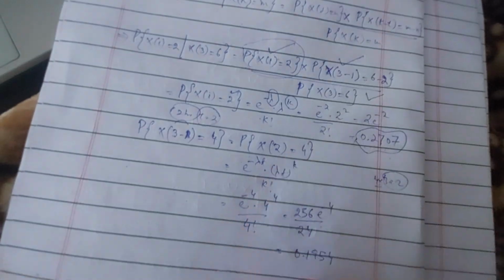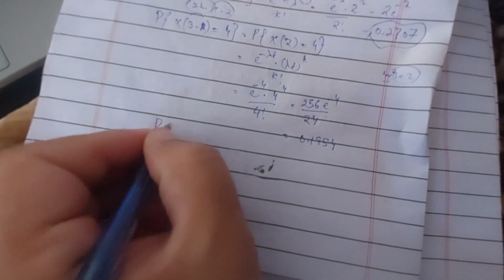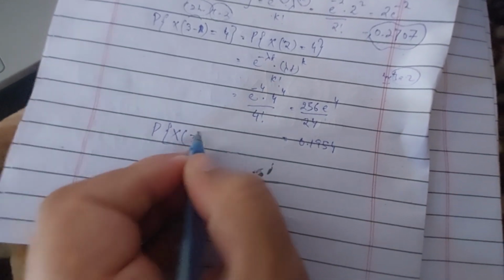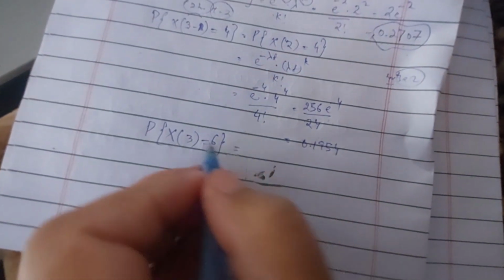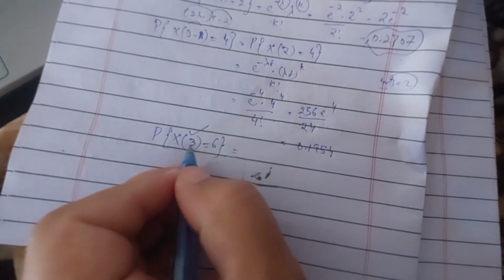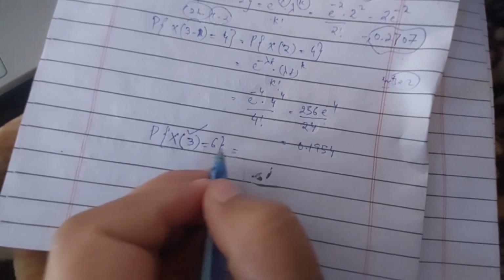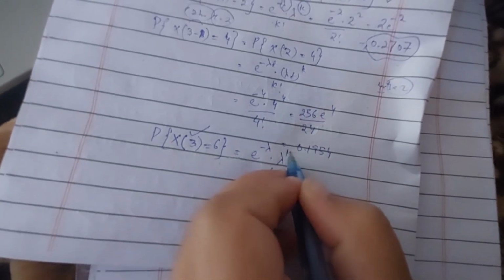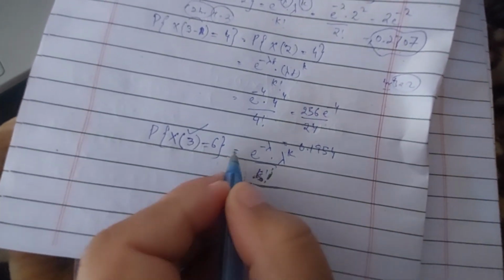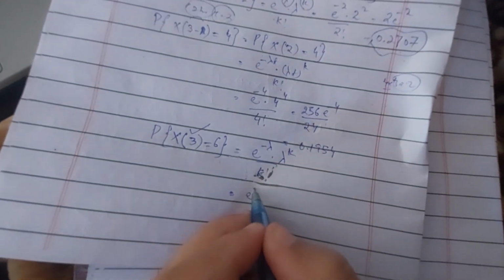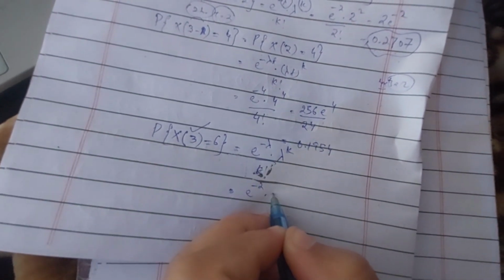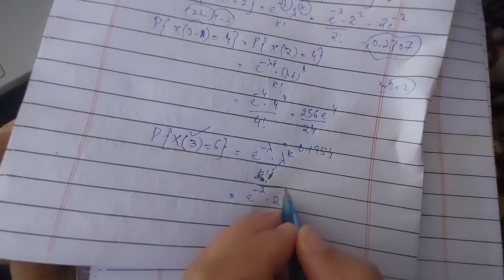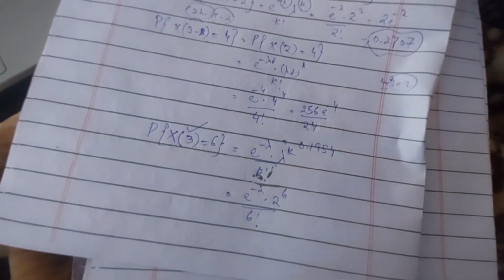Okay, now we have the upper two done. Now we need to find the third one only. The probability that X(3) is equal to 6, this is only dealing with the third hour, one time unit. So e raised to power minus 2, and 2 raised to the power 6, divided by 6 factorial.